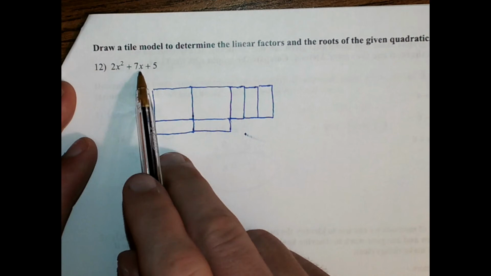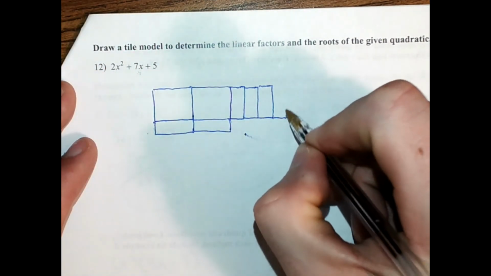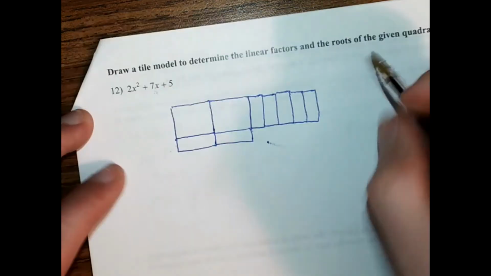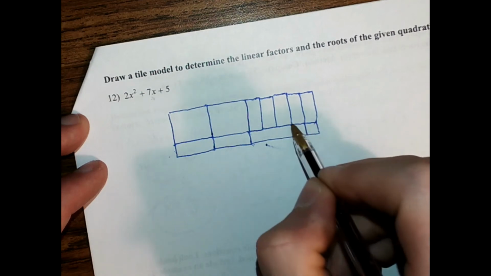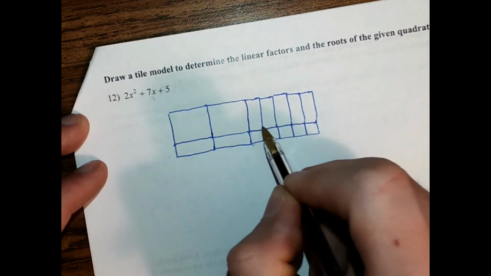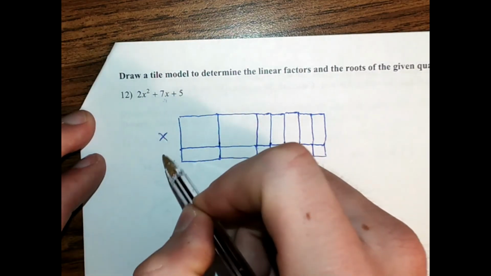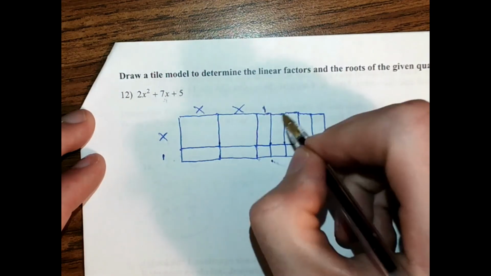I need 7x total, and I need space for 5 units. So the tile model would look like this. And then you need to determine what the linear factors are given the picture.